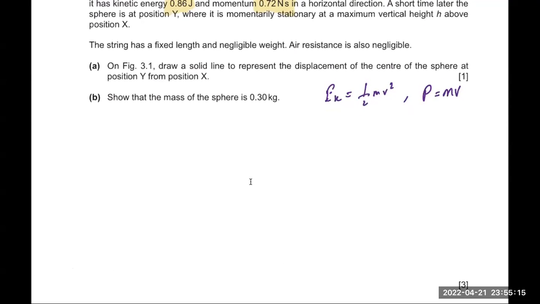Or what you can also do is combine the equations first. When you combine the equations, EK is equal to half m, and you replace V with V is equal to P upon M, so P upon M squared. So EK is equal to P squared over 2M.